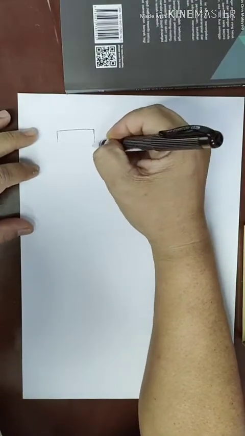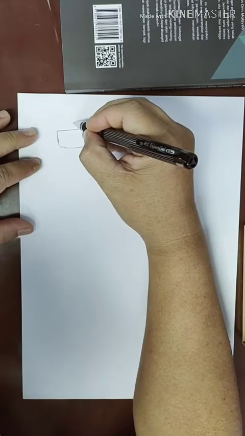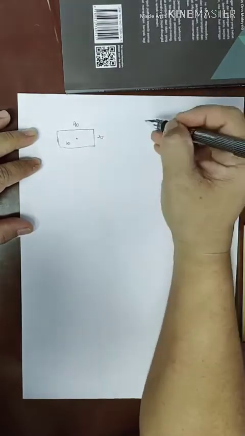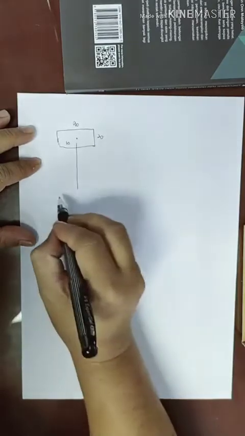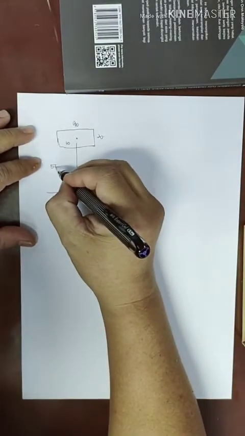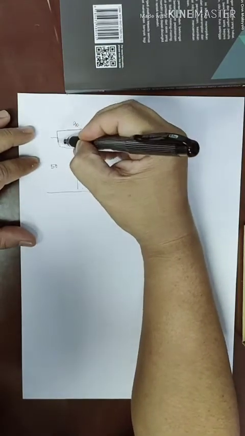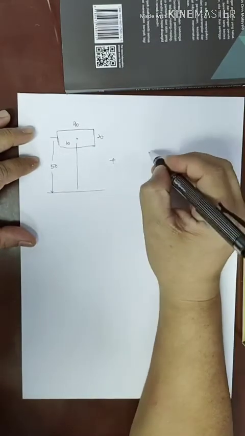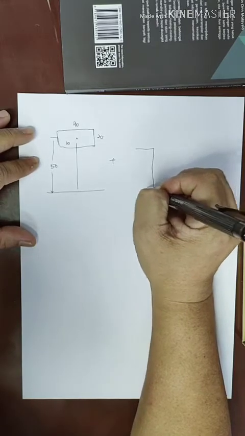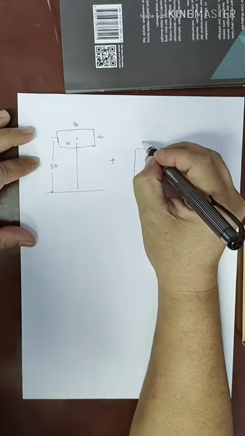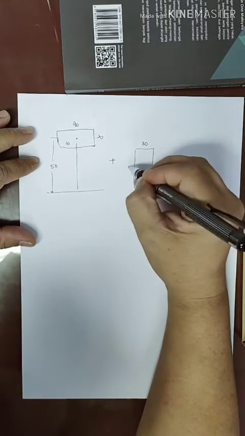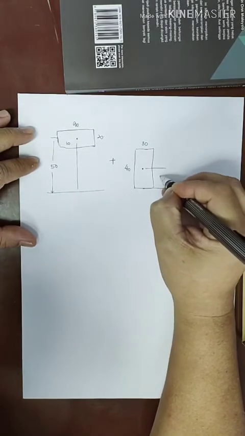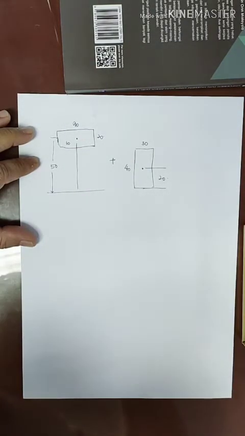We have the first part here with the size of 90 and also 20, with the center located 50 from the center to point, plus the second part with the dimension of 30 and 40. The center is located 20 from the axis.